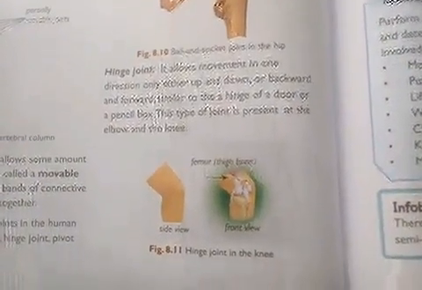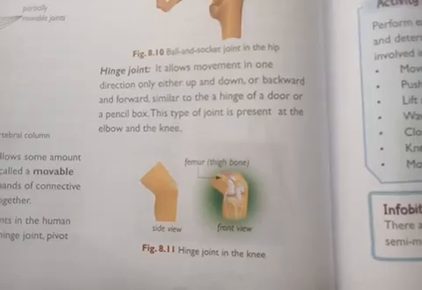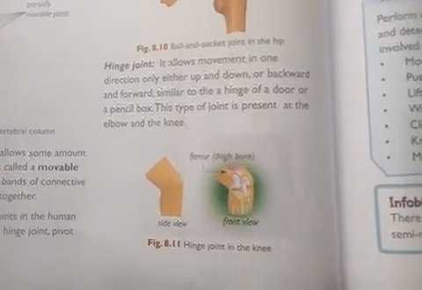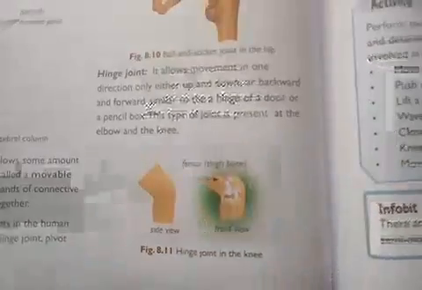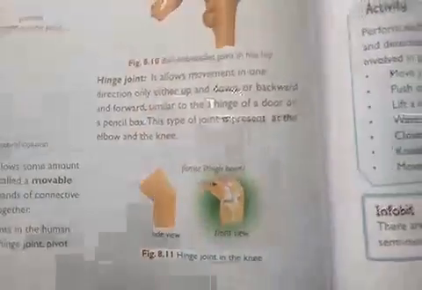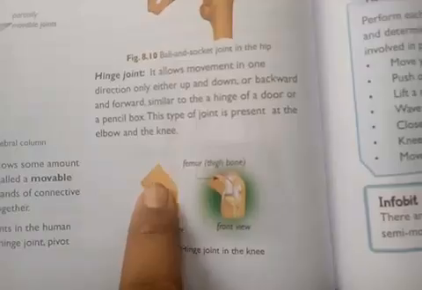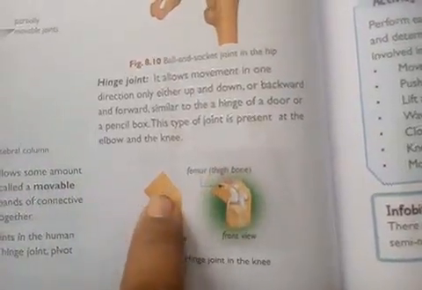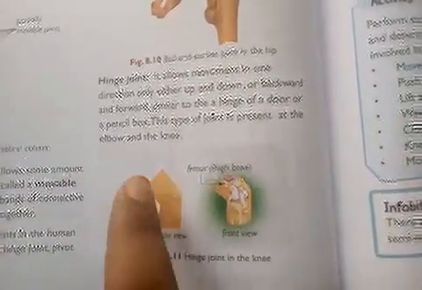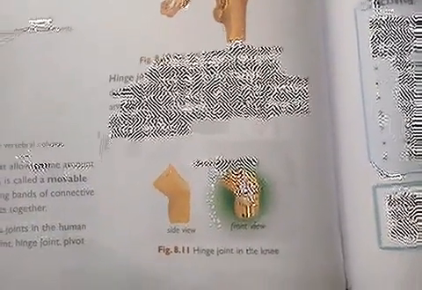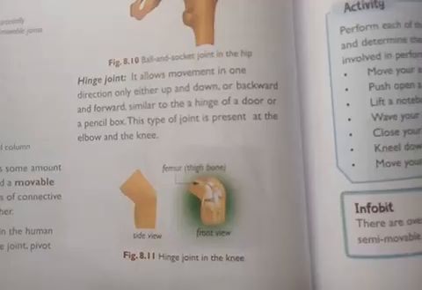Then we have the hinge joint. A hinge joint allows movement only in one direction. So the hinge joint is usually present at your knees. So the movement is allowed only in one direction, either up or down. You can stretch it or you can bend it, but you cannot move it in the left and right direction. So it only allows movement in one direction.